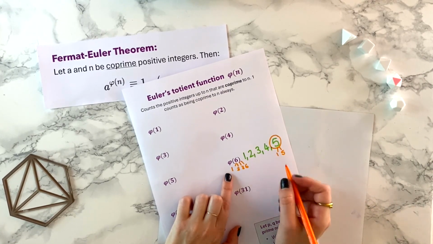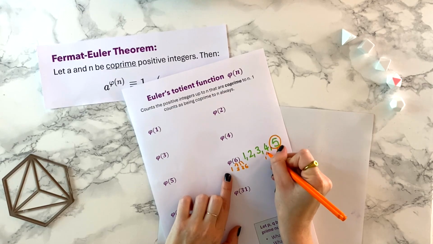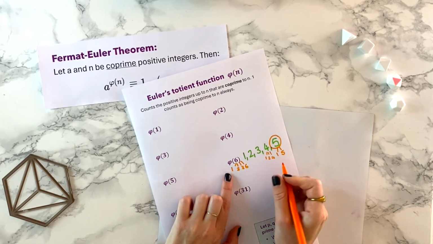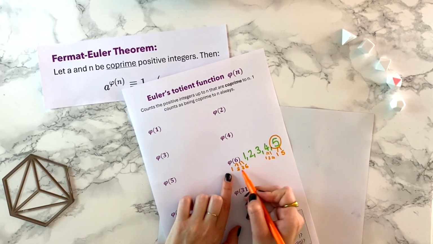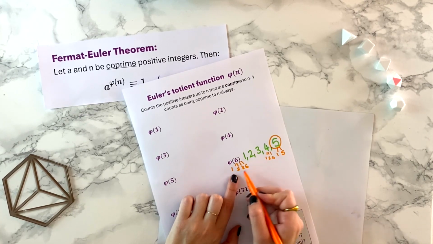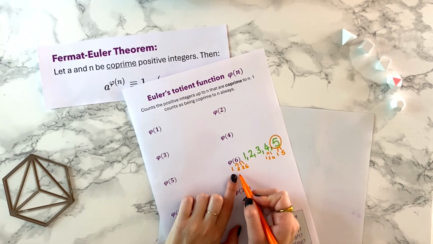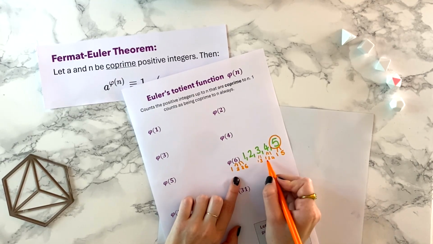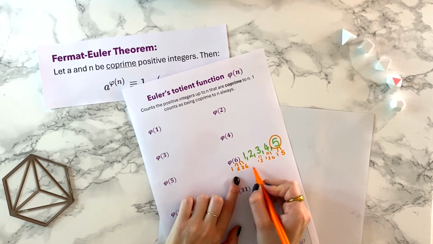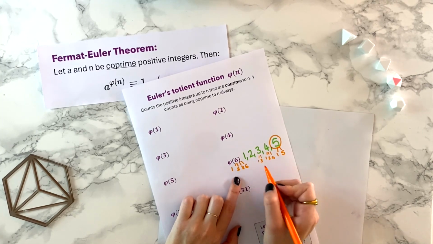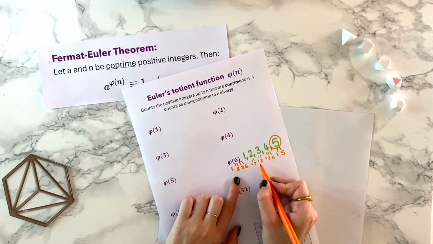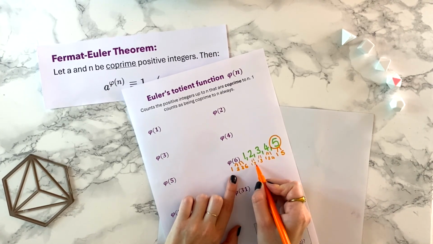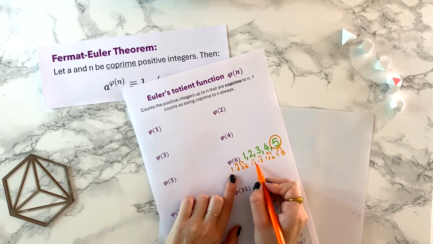How about 4? Well, the factors of 4 are 1, 2, and 4. If we look at the factors of 6, we see that we've got a 2 in common. So there's a factor in common that isn't just 1. So 4 is not co-prime to 6. Now 3, we also have a common 3 in the factors of 3 and 6. So these are not co-prime. What about 2? 1 and 2 are the factors of 2. We've got a 2 as a factor of both 2 and 6. So again, these are not co-prime.